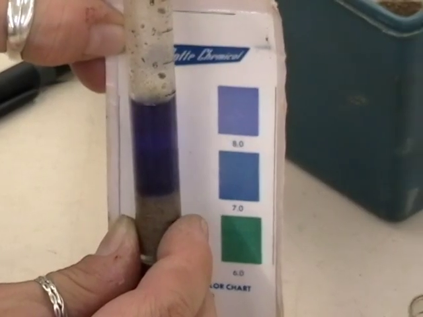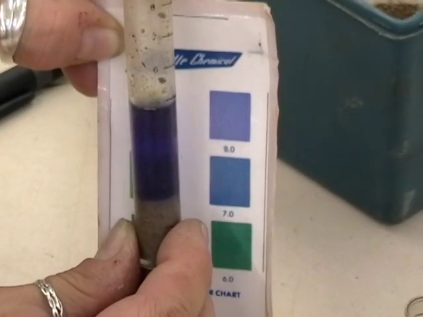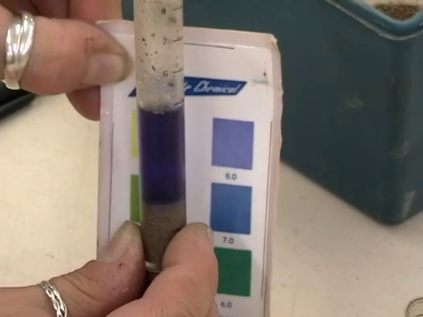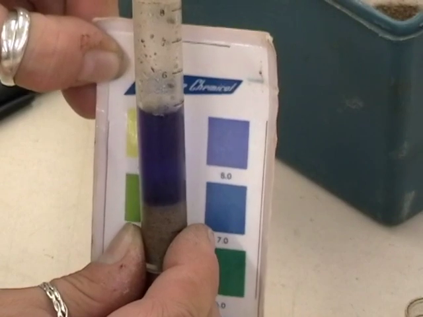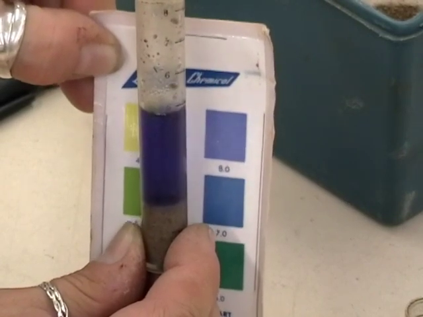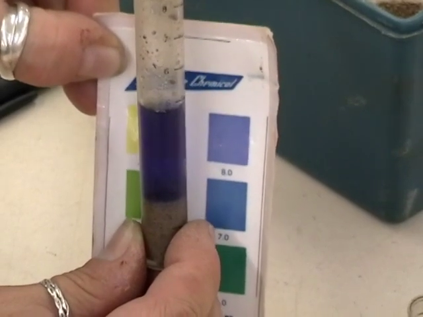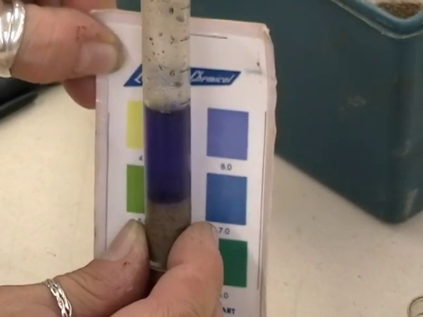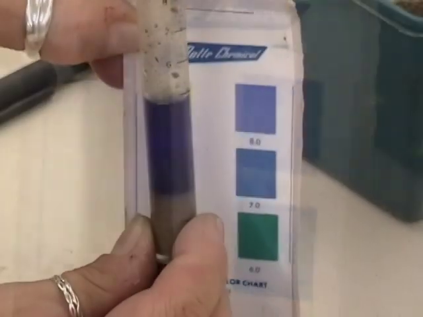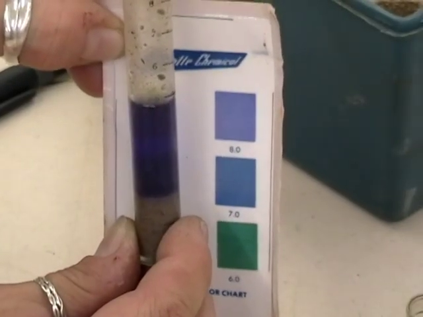Once you've let your sample settle for approximately a minute, then you're going to use the color comparison chart. What you're doing is comparing the color development of the universal indicator solution with the color that has developed in the vial. You want to hold it away from your card so that you have a little bit of light that passes between the vial and your color comparison. And then you're looking at the general overall hue of the color.